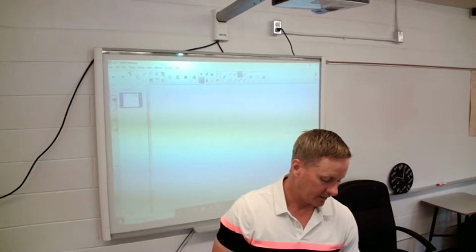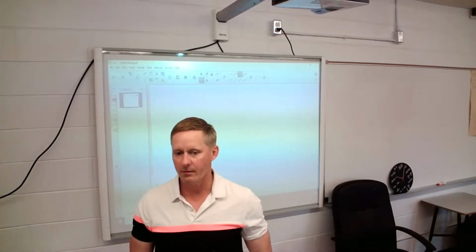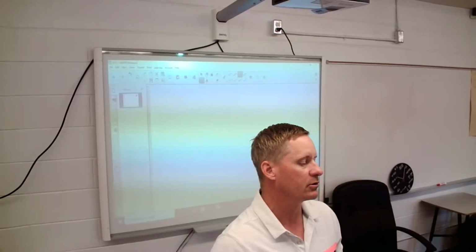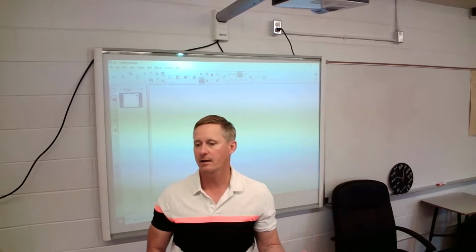On graphing inequalities. When you graph a line, it's in the form of an equation, and all of the coordinates on that line satisfy the equation. So if you put them into the equation for x and y, the left side of the equation will always equal the right side of the equation.